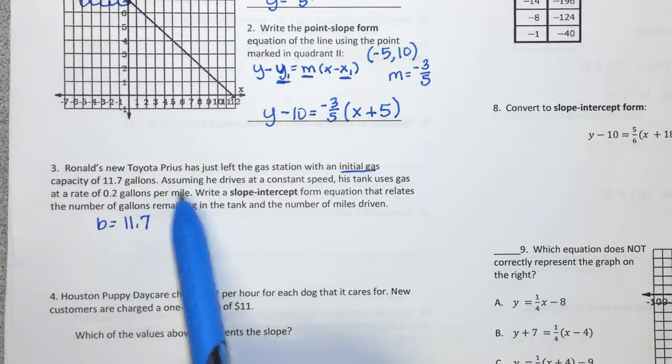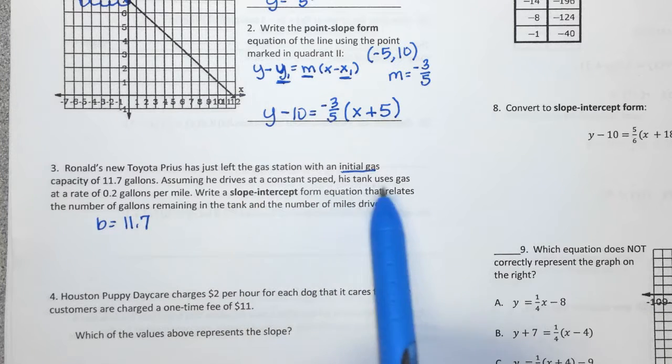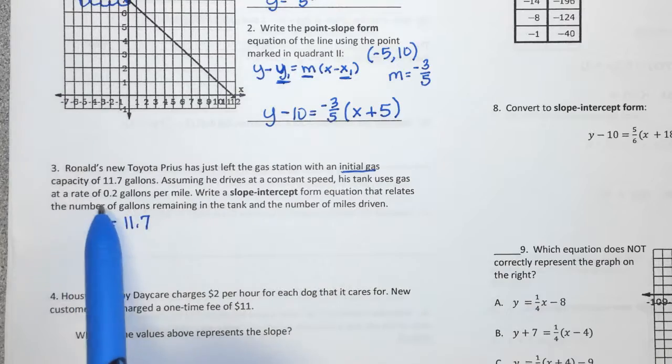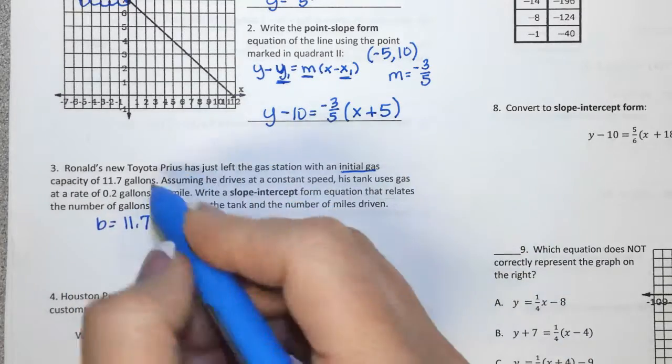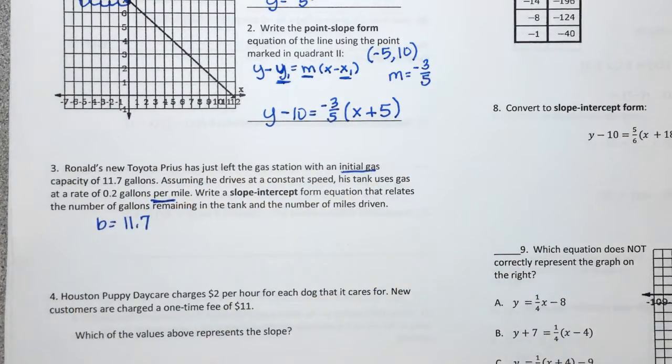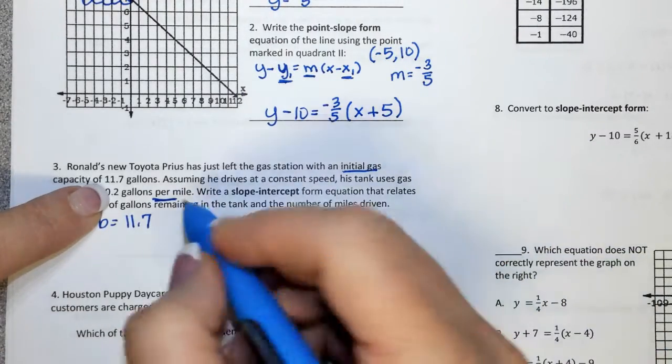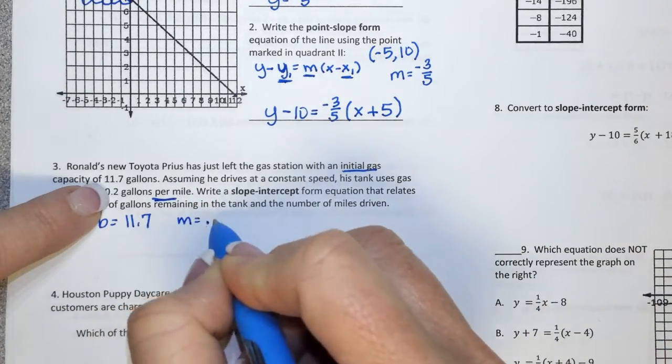All right, so it says, assuming he drives at a constant speed, his tank uses gas at a rate of 0.2 gallons per mile. So this per right here tells me that the 0.2 is my what? My slope. So m equals 0.2.